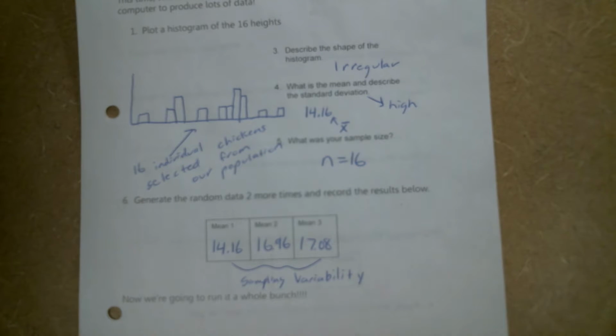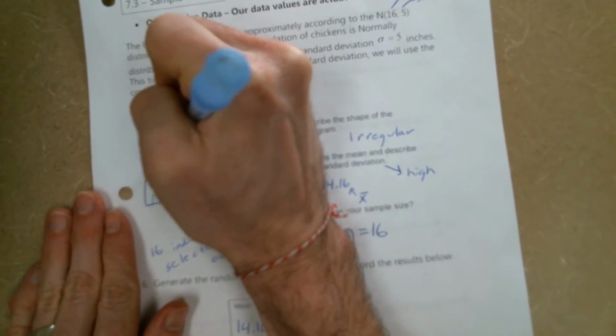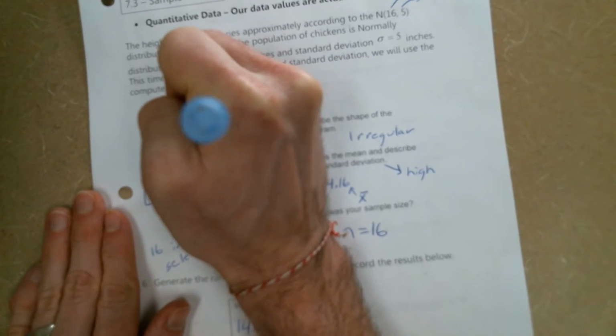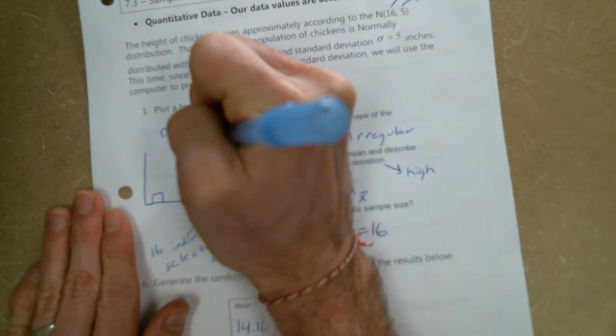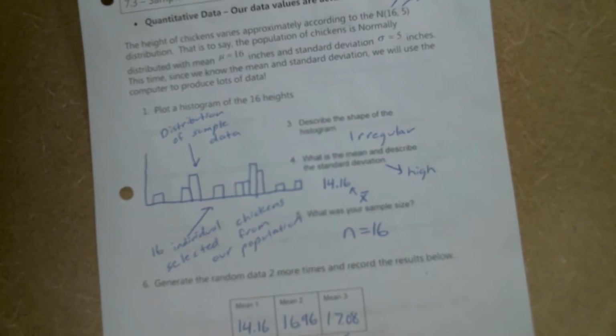It says now we're going to run it a whole bunch, and what we're basically going to do is generate a sampling distribution. Let's keep those terms straight in our heads. This is the distribution of sample data, the individual results that we got from our sample.